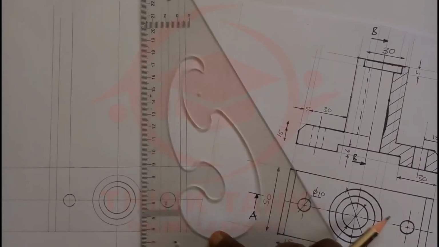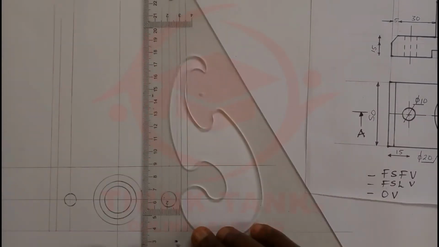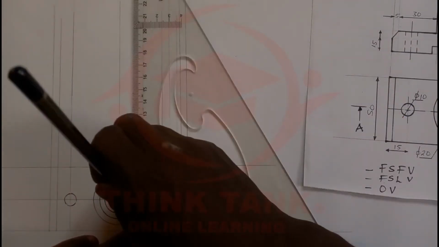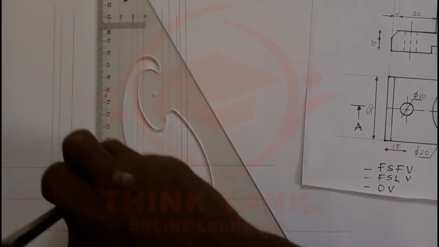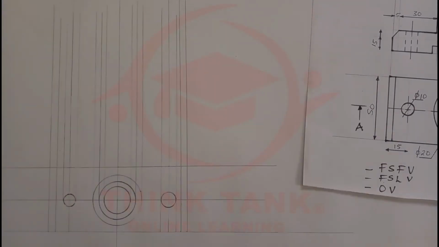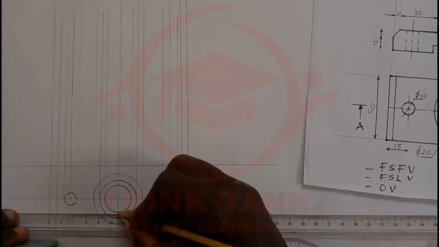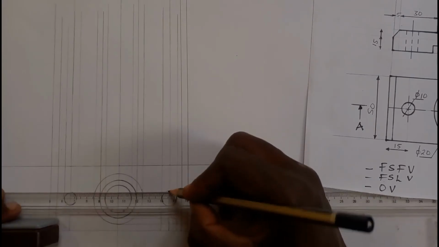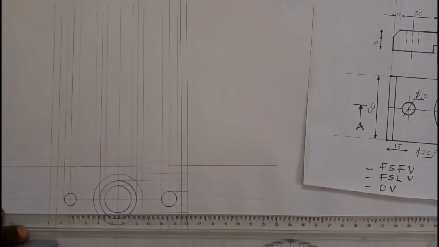Now we're going to need these lines, so I'm going to project them upwards, including this one, the endpoints of those circles. It's good to project these lines up to here, since I'm going to need them when drawing the left view. This one and this one also, same as the small circles, we're going to need those endpoints right here, right here, and right here.